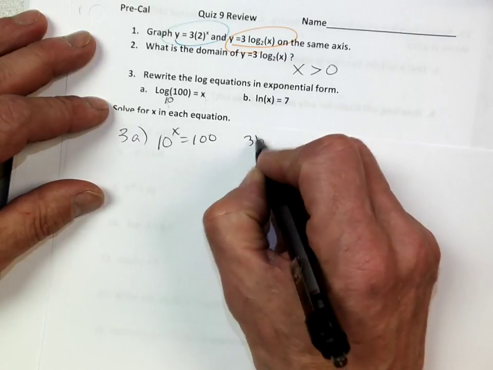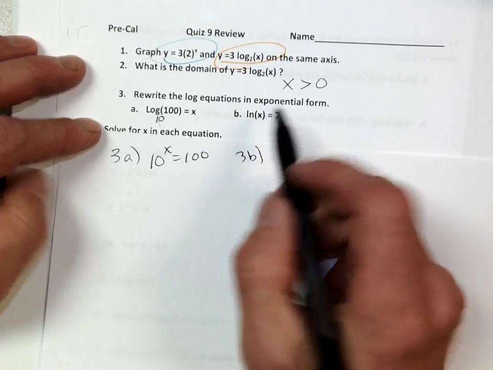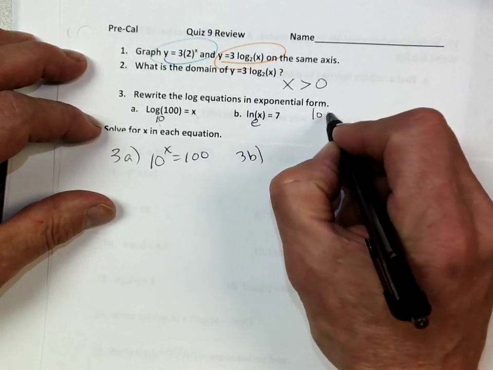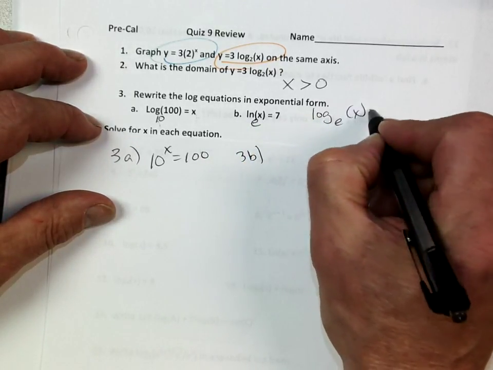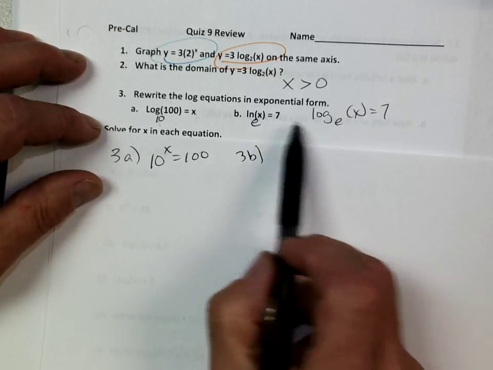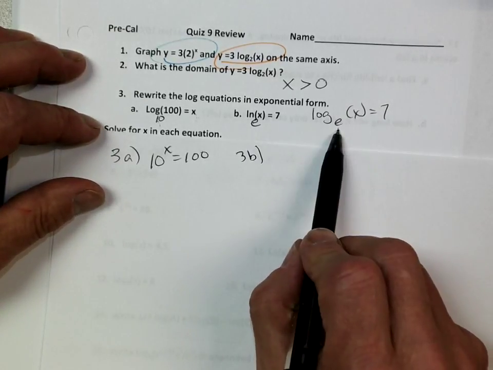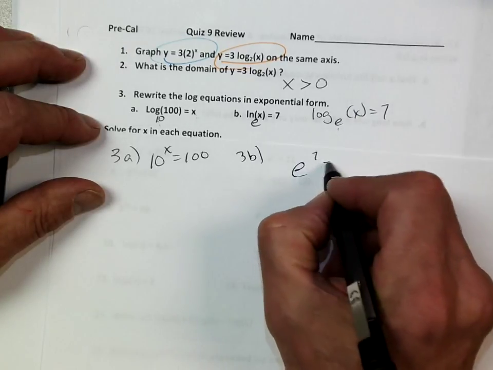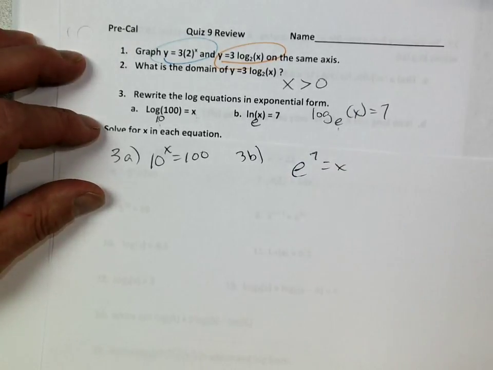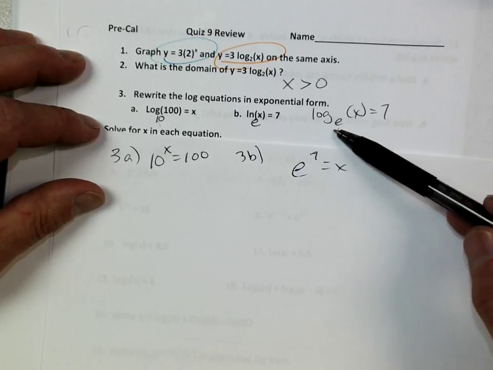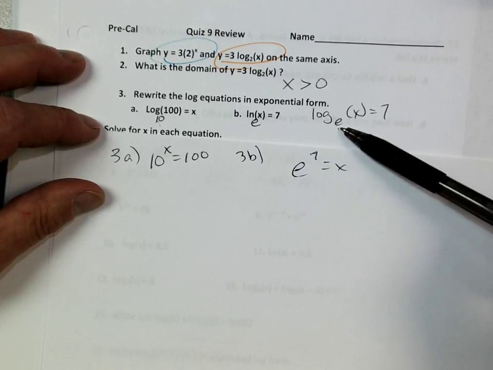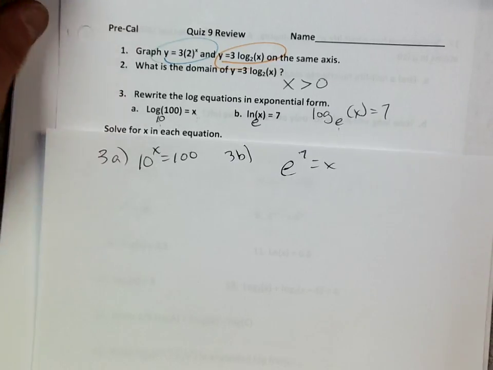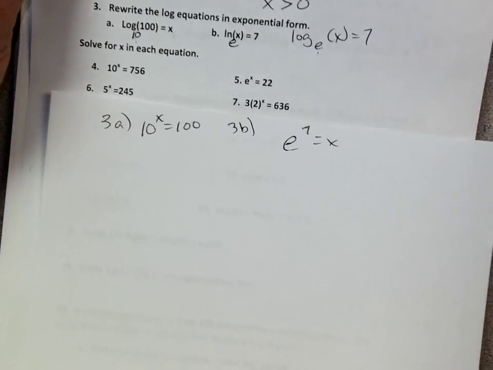3b, it has a base. It's a hidden base. It's really base e. Any ln really means log of base e, but we just write it as ln instead. So we're going to go e to the 7 equals x. We just have to recognize that ln means log base e. Here's my base, e to the 7 equals x. Okay, that's all.